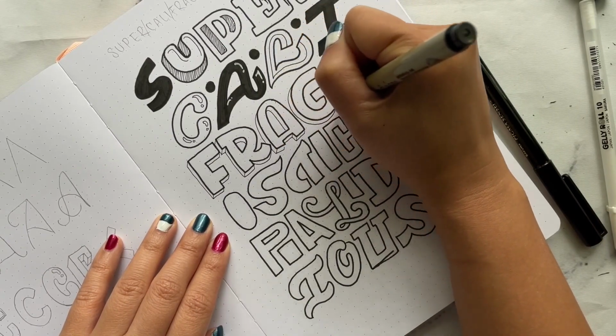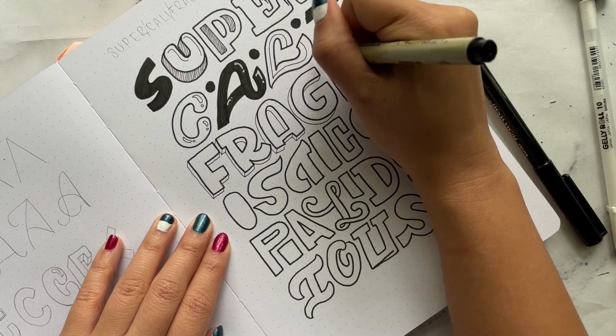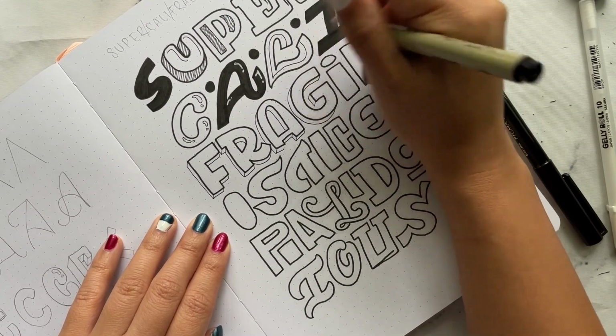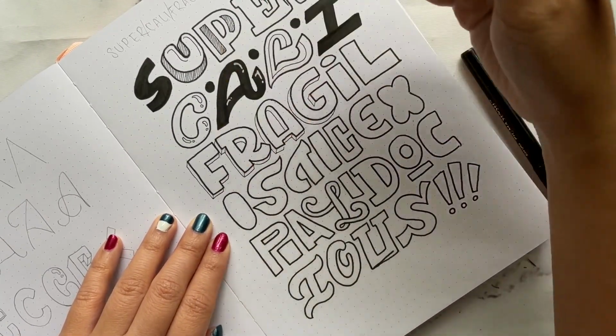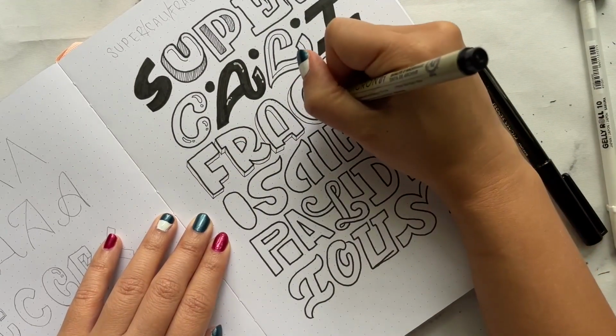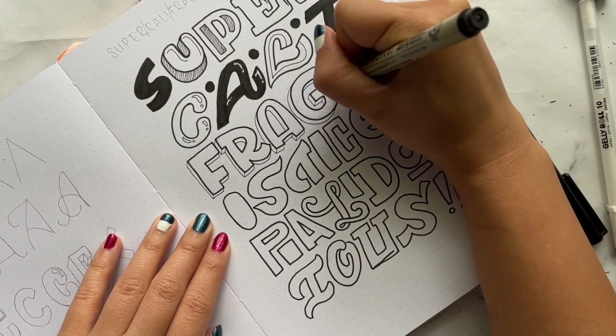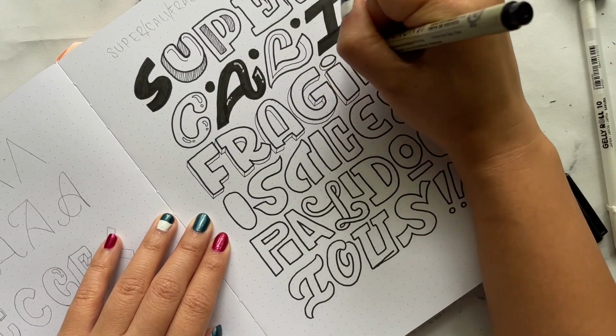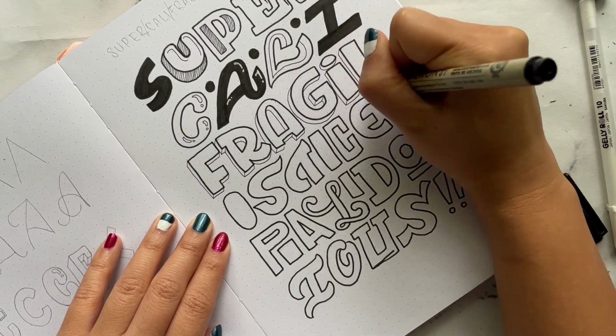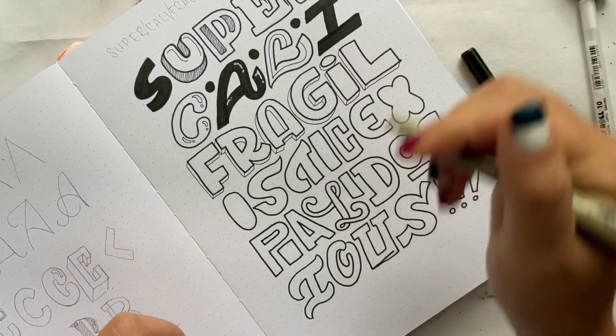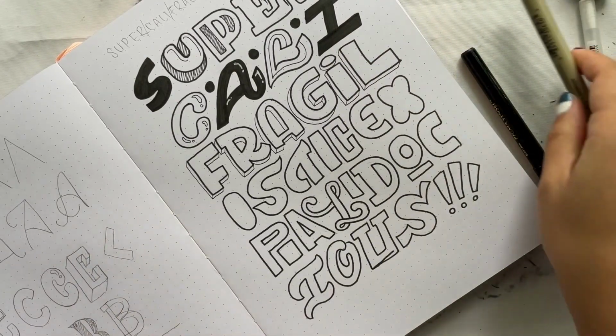So again, if 3D eludes you, just think of where your light source is. For me, it's the upper right-hand corner, which means the shadow is going to fall on the bottom left, and then go with that. All right, and then I'm just going to color it in.